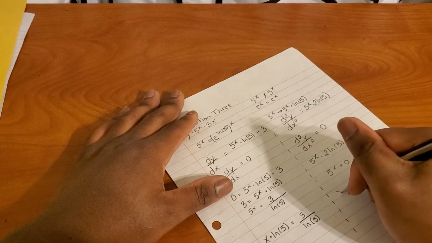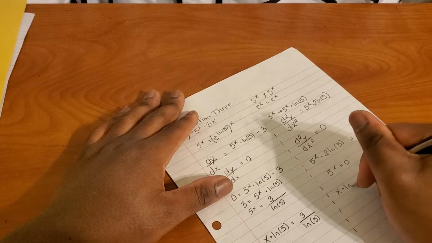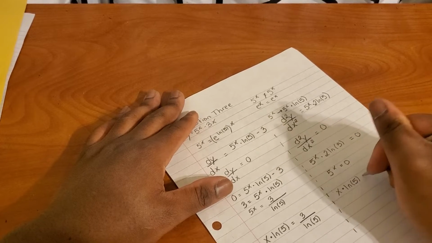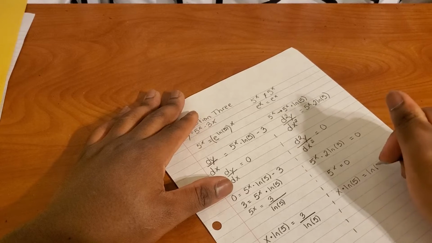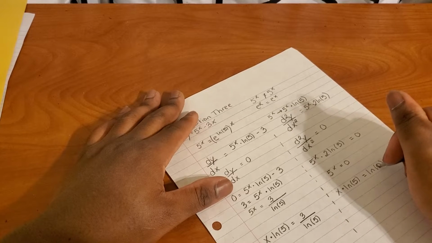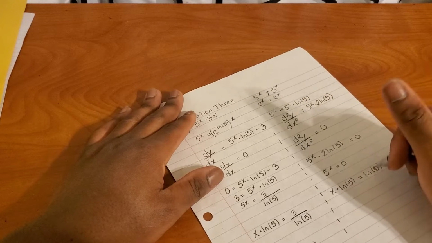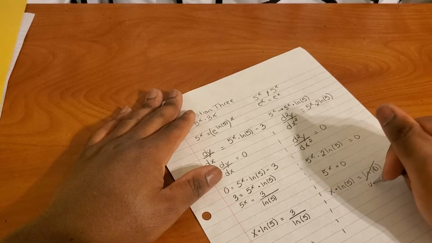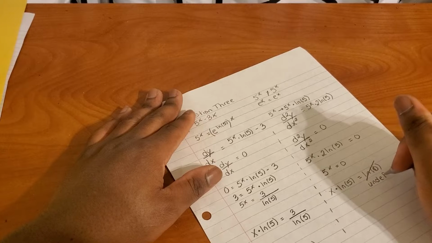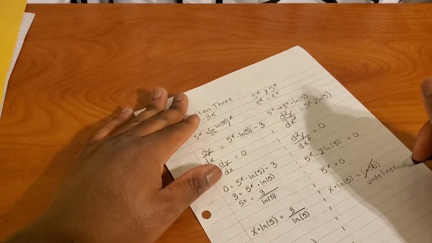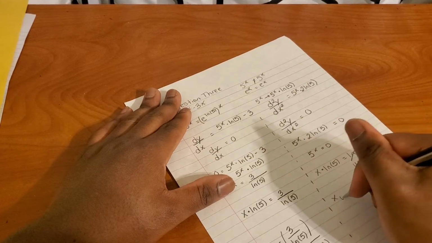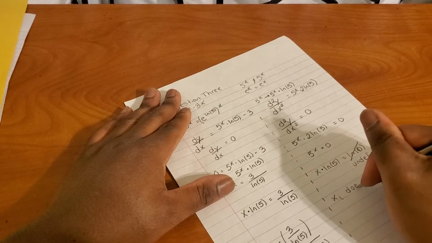Take the natural log of both sides. x times the natural log of 5 is equal to the natural log of 0. 0 is not within the domain of natural log functions, so this value is undefined, which means the inflection point does not exist.